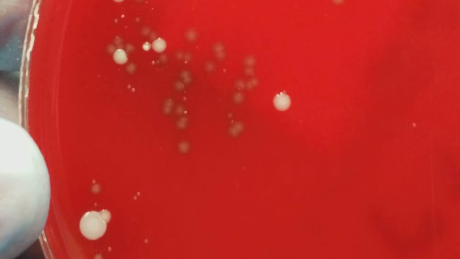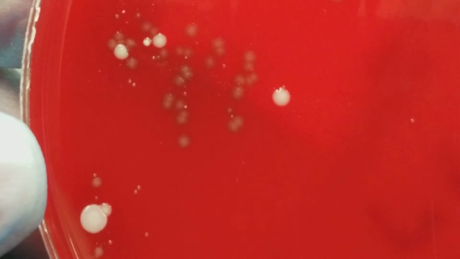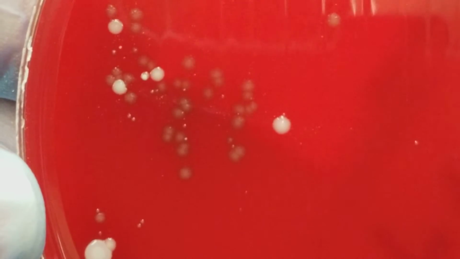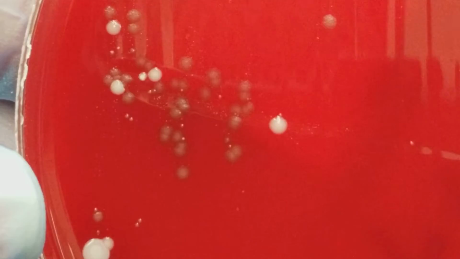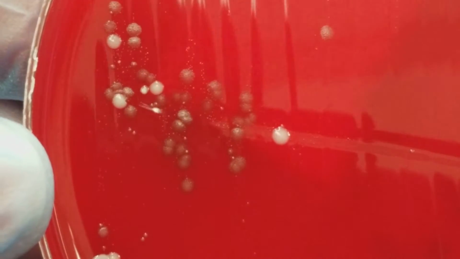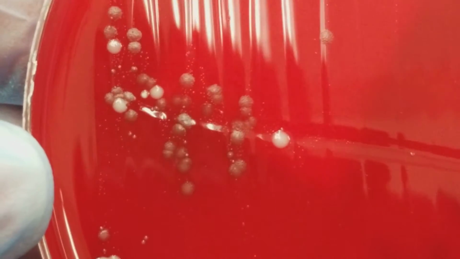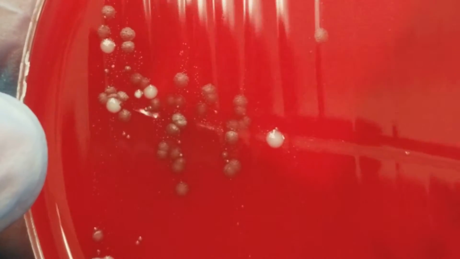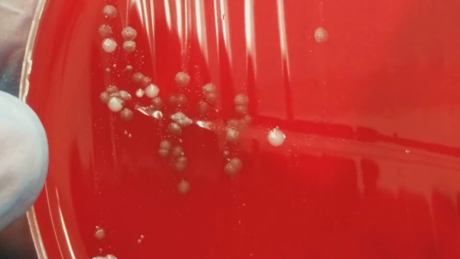And then we look here at the different types of organisms that are present here, and we have 3 or more different types of colonies here. So that is indicative of contamination by normal microflora. Okay, and so this is urogenital microflora that is normal and not considered pathogenic. All right, that's a really beautiful picture. Okay, let's move on to another one.